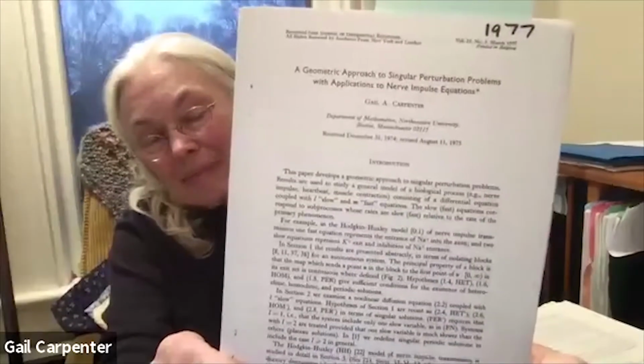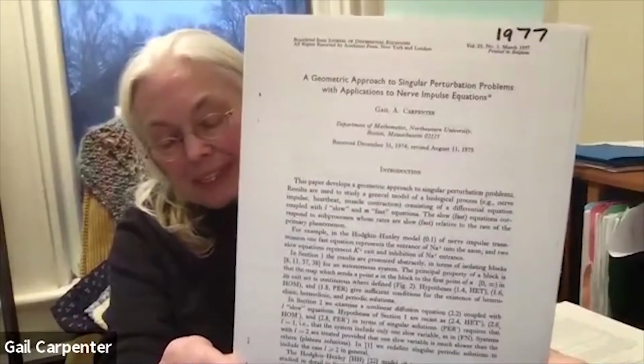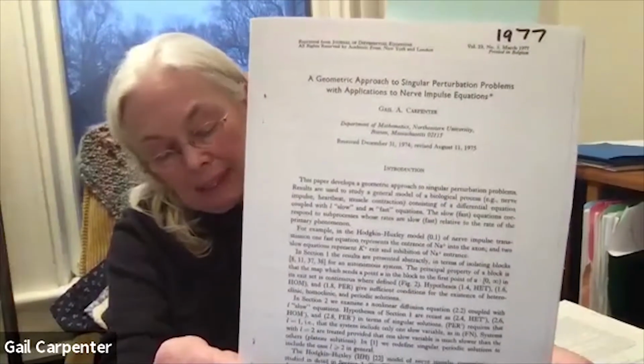So the first, you mentioned my PhD thesis, and I actually have a little bit of show and tell, if it shows up on the screen. It does. This is my first archival journal article titled "A Geometric Approach to Singular Perturbation Problems with Applications to Nerve Impulse Equations." And it says I was at the Northeastern math department, which by the time it actually appeared, I'd been at MIT and I'd moved on to Northeastern already.